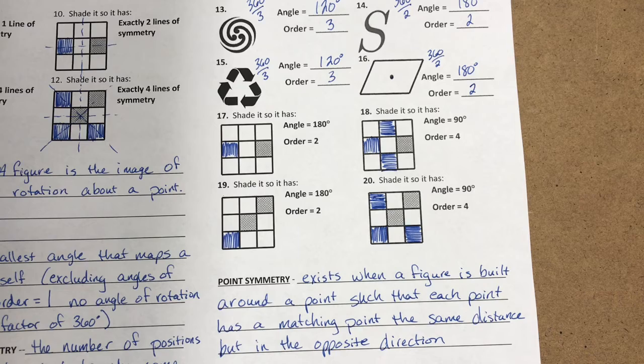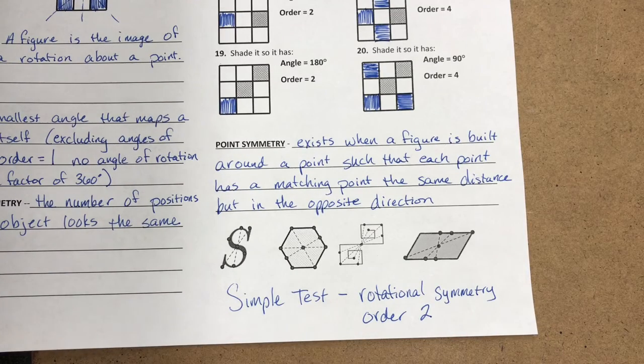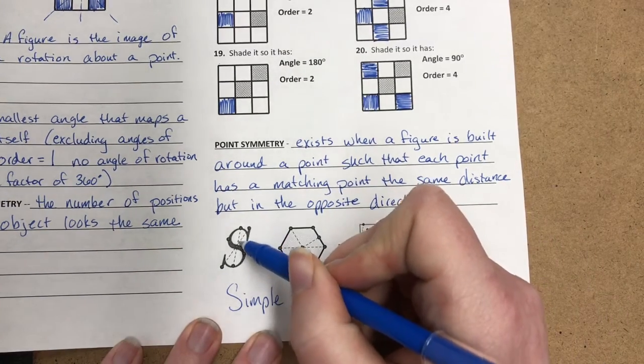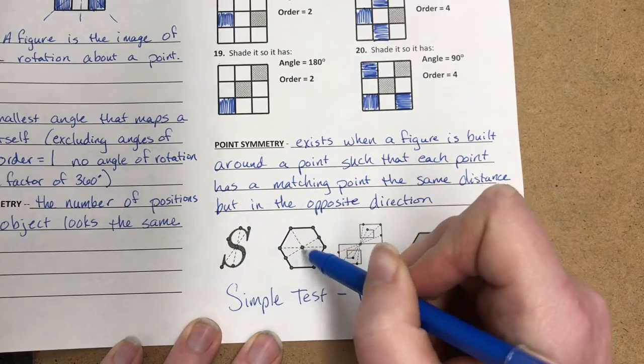So next, for point symmetry. Point symmetry exists when a figure is built around a point such that each point has a matching point the same distance but in the opposite direction. So that's what they're trying to indicate here: this distance is the same, it just went in the opposite direction for all of these. That's all that they're saying.